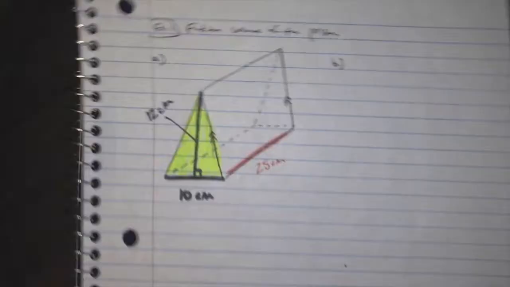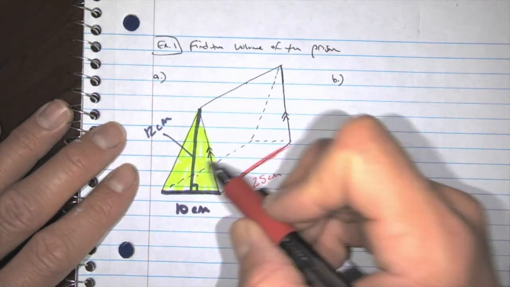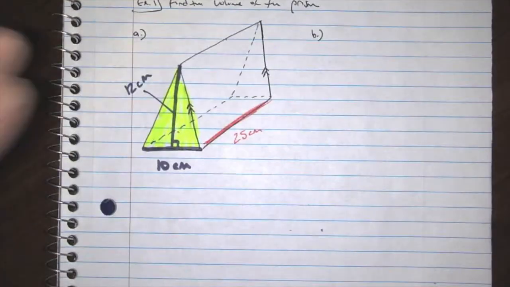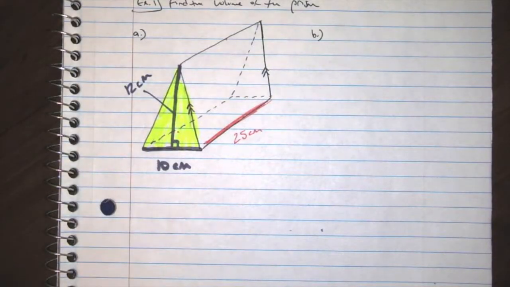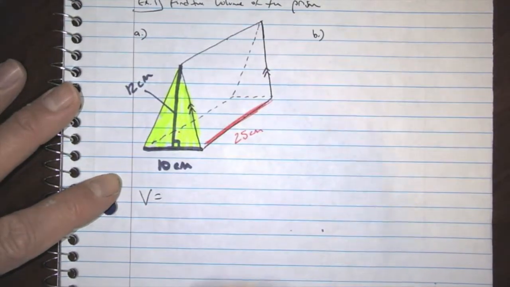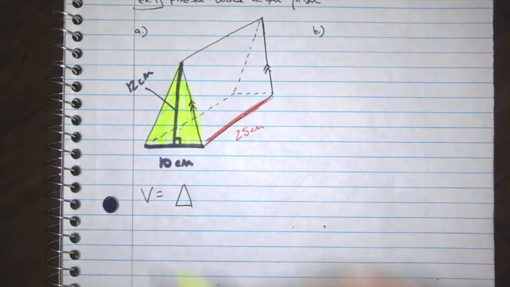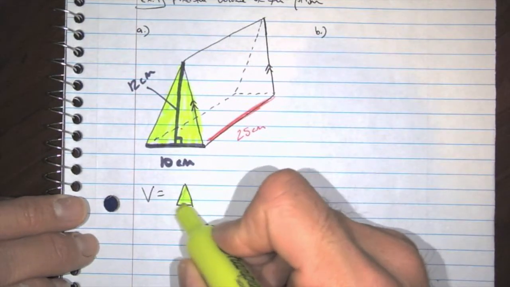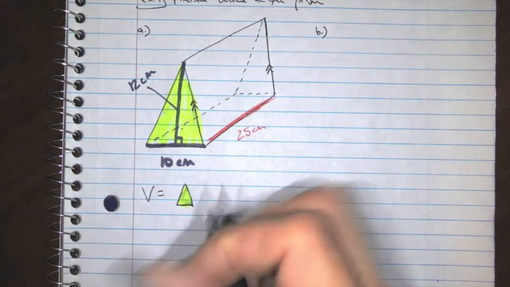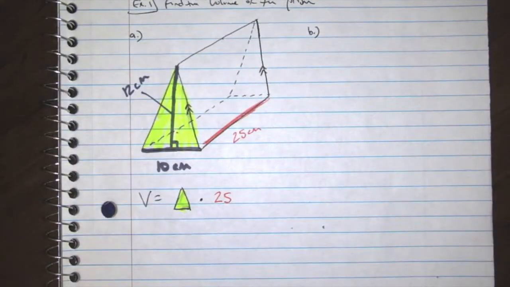Alright, flip it. That's the front base, that's the back base. So this is the height of the prism, that's the height of the triangle. And that's all we need, folks. Volume. This is an easy one. Find the area of the base. So basically we need to find the area of that yellow base triangle. And then we need to multiply it by the height, which is 25. And that's our answer, folks.